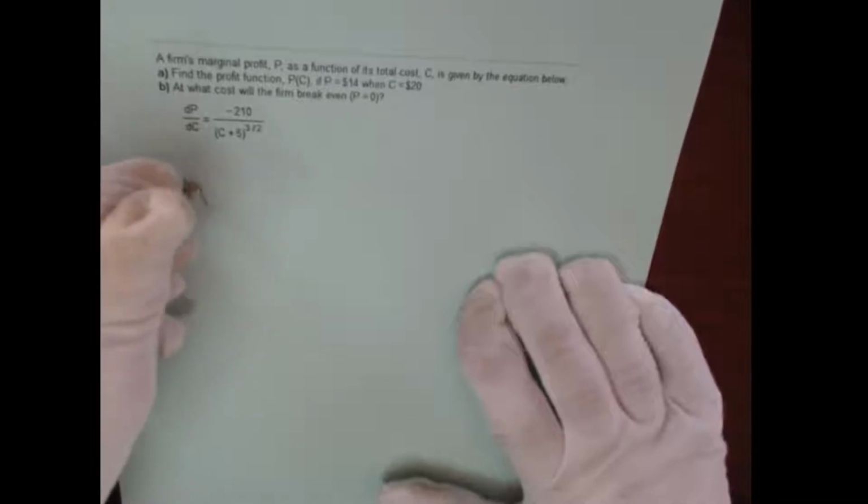which is extremely important. If you are a business owner, you need to know your break-even point because that's how much profit you have to make. That's how much revenue you have to make to pay all of your costs. Excuse me, so let's do it. As usual, we separate our variables.